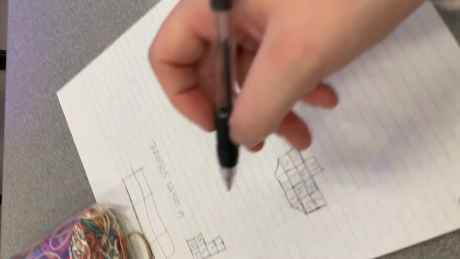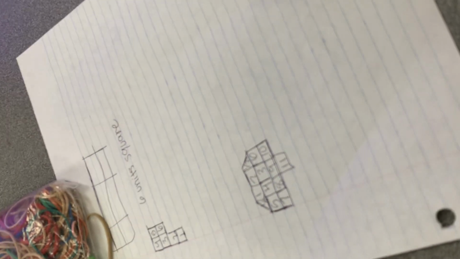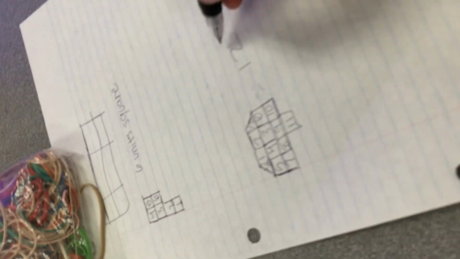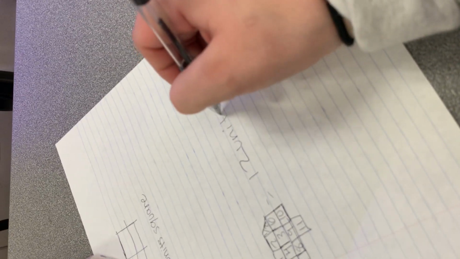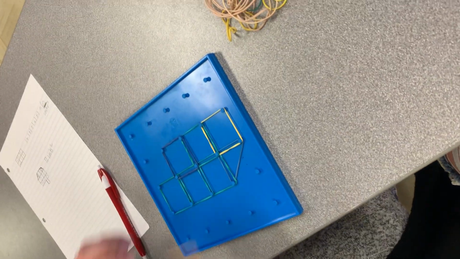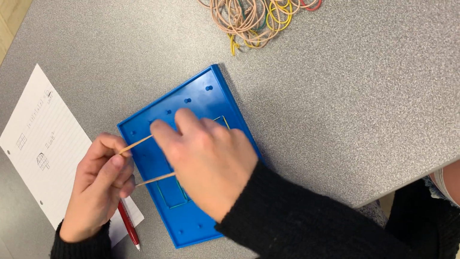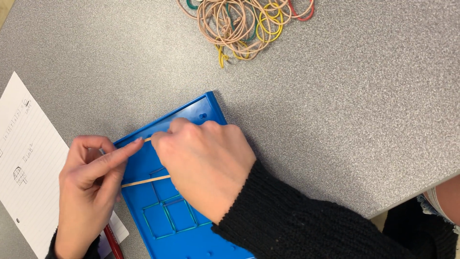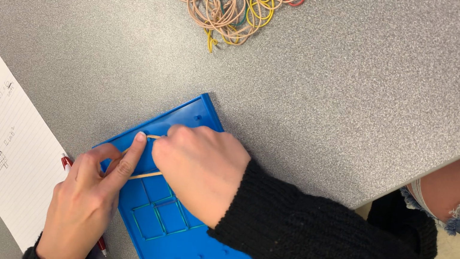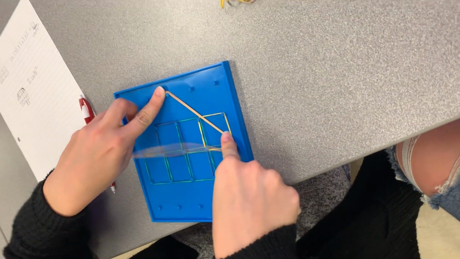Excellent. Do you think you can do one more? Oh boy. I don't know. Let's try a big pentagon. How many sides does a pentagon have? 5. So we can make. Do you think a pentagon's gonna work? I don't think so. I mean, maybe.